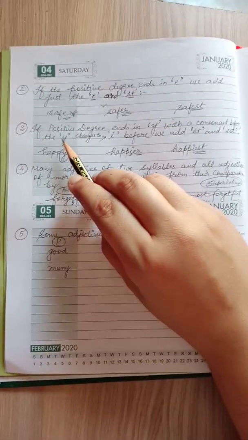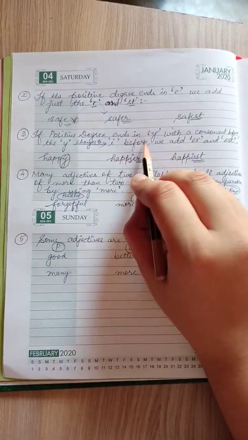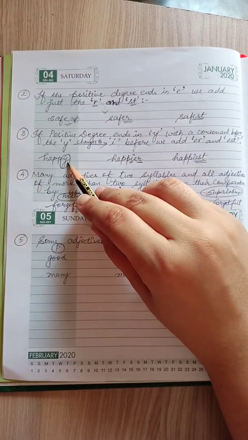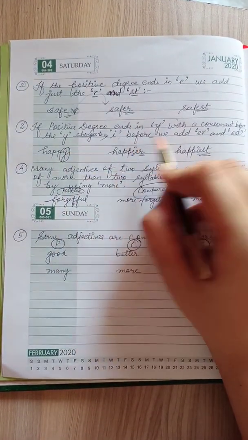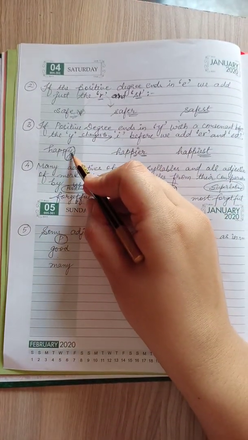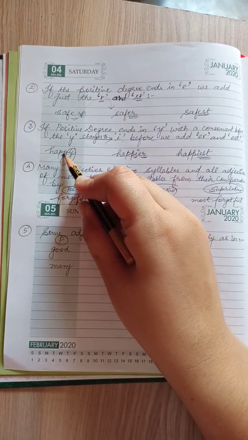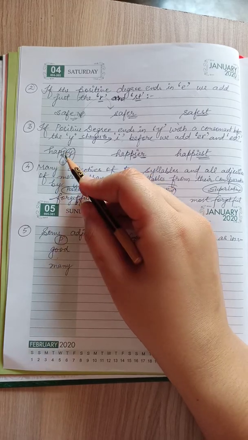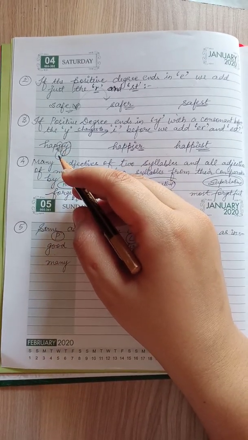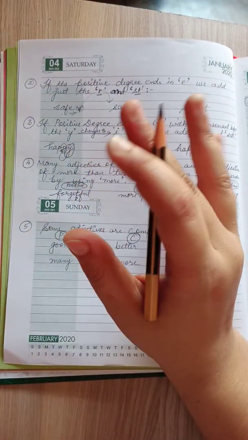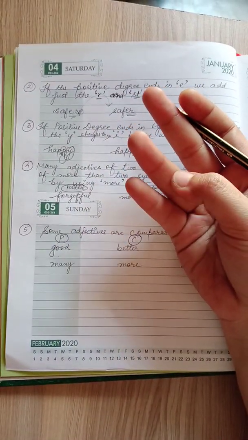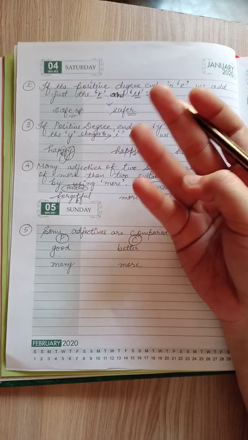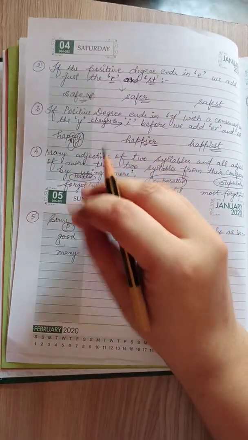Okay. Third rule is if the positive degree ends in y. If in positive degree the word is ending with y, like happy, and with a consonant before y, you could see a letter that is consonant. P is consonant. Here you might have already learned that vowels are a, e, i, o, u. Excluding these 5 letters, whatever letter comes is a consonant.